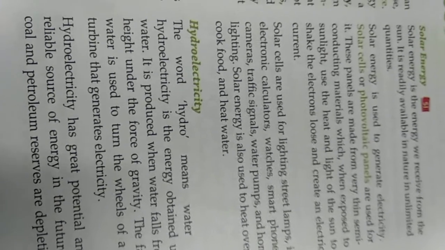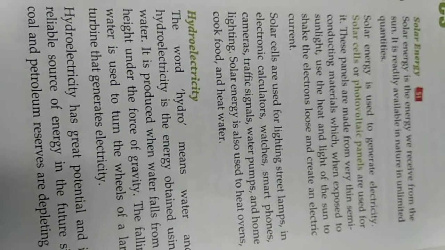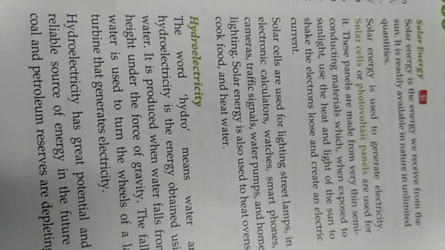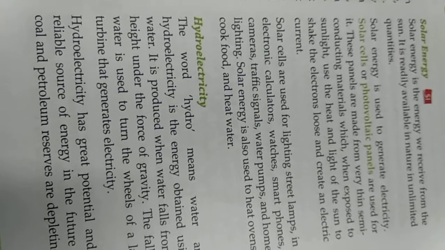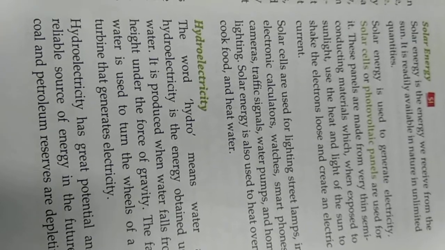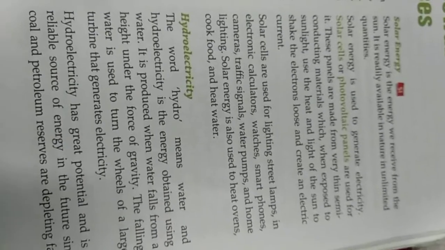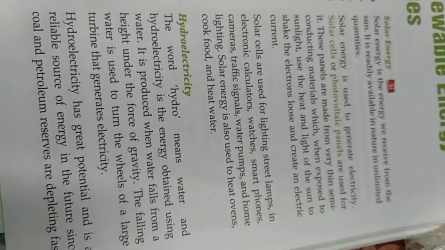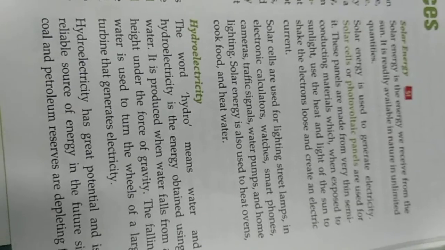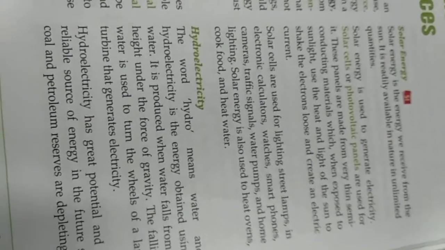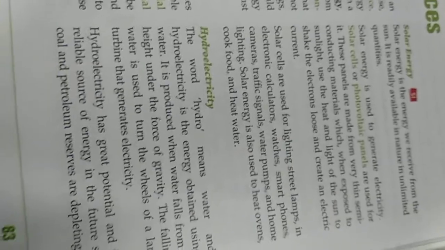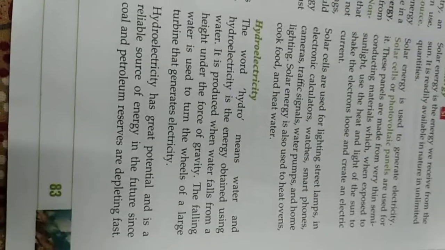Solar cells are used for street lighting lamps, as I told, in front of your houses, near the parks, all the ghats. Such lights have been used. Earlier also, calculators and watches used it. Many electronic products, smartphones, cameras, traffic signals, water pumps, home lighting, and now many offices also use them. In India, there is one temple in the northern part of India which is being run under solar energy. That whole temple is electrified, lights and all, due to this solar energy.